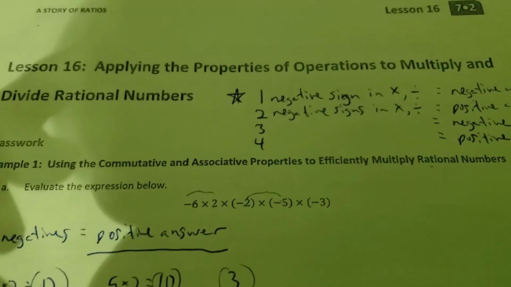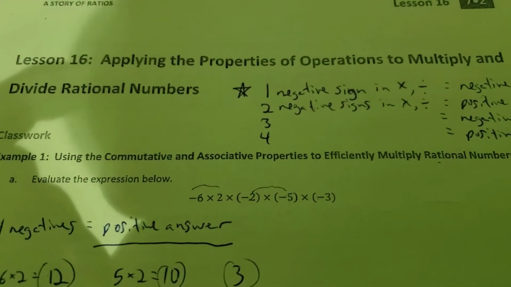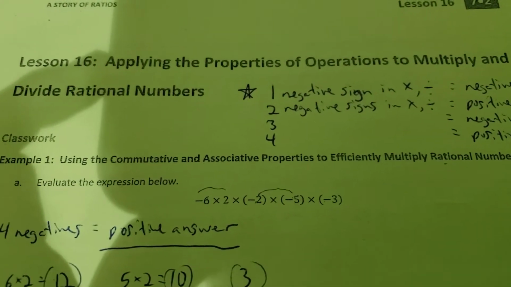This is Mr. Woolley, and today we're going to be working on lesson 16 in our Eureka math, applying the properties of operations to multiply and divide rational numbers.